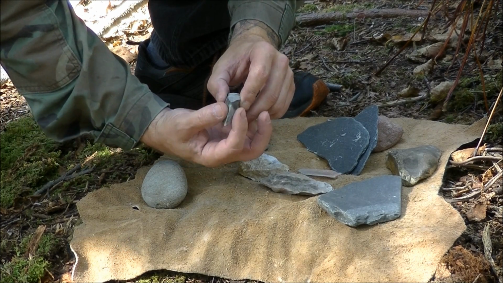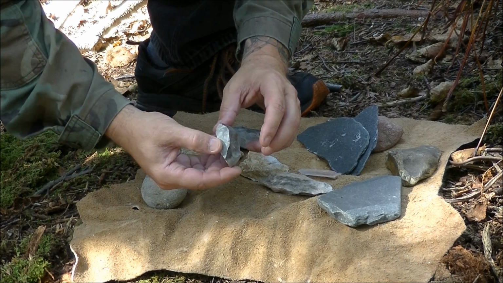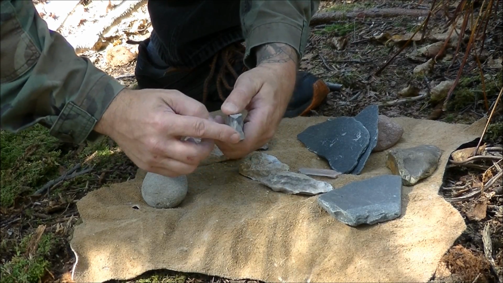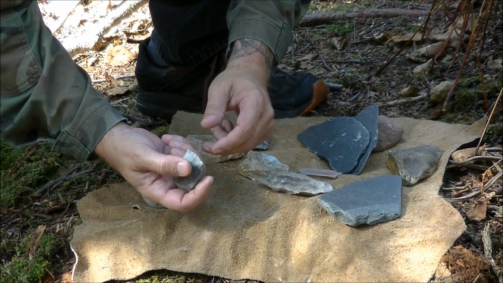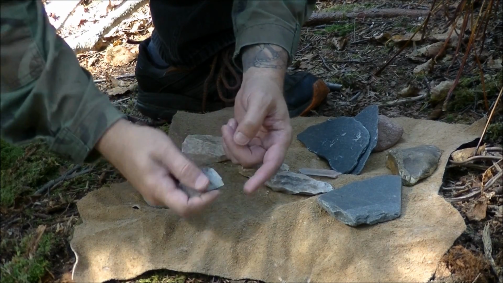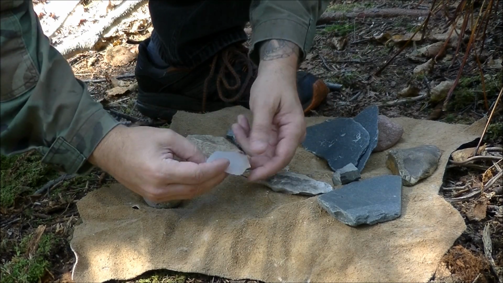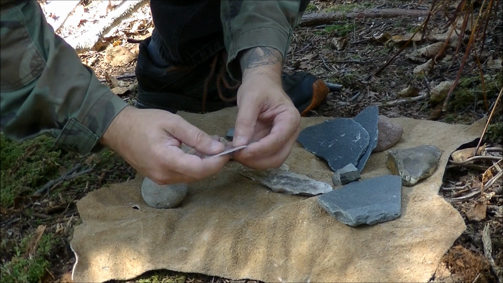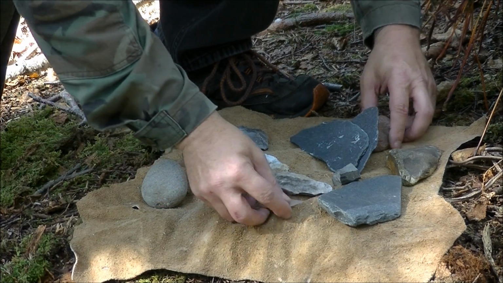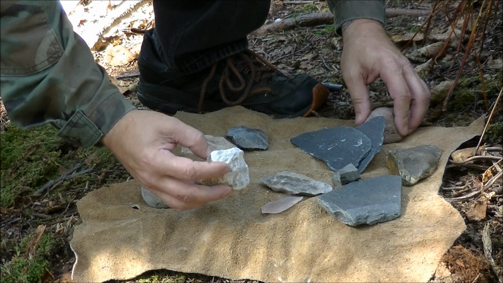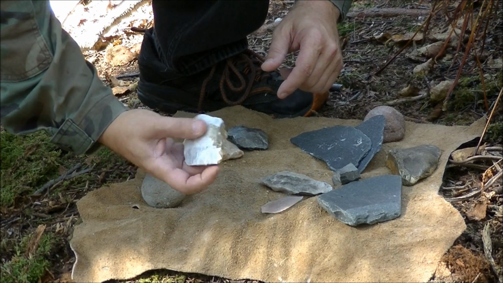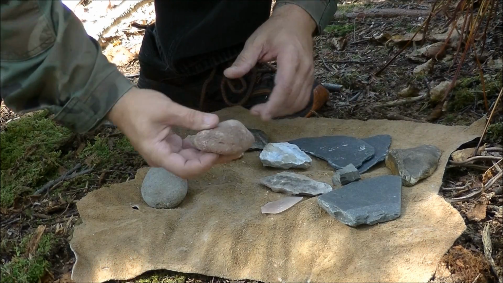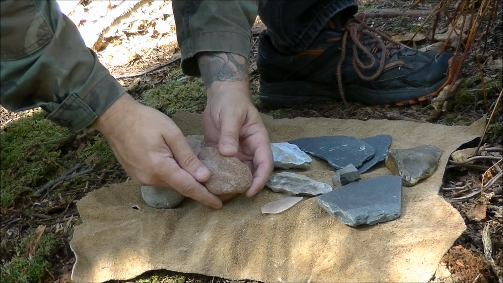So I could use that for splitting if I want, like a wedge, or I could haft it, or even embed it and use that as a cutting tool that way. Or I can just grab this like this and slice down. This is novaculite. This is actually not native. I just wanted to show you it's so fine and sharp. You could use that for skinning pretty easily. Different quartz, use that for many things as well. Knock off a piece, sharpen it up. Now this here is a grit, or a heavy grit.